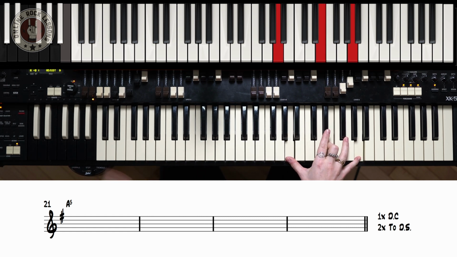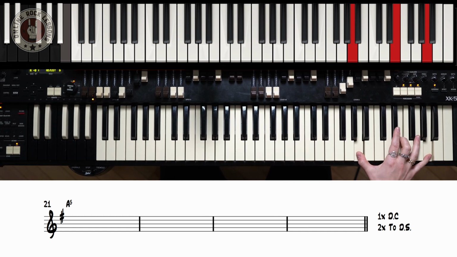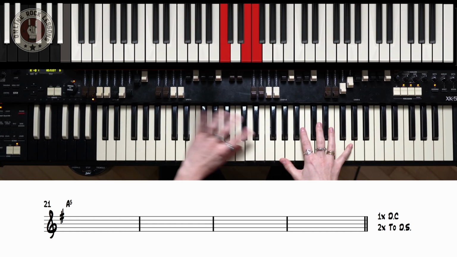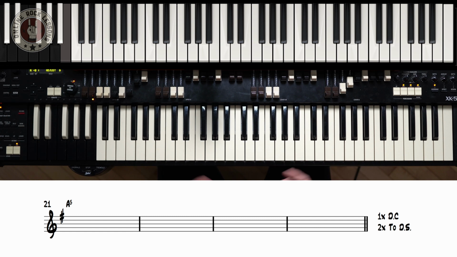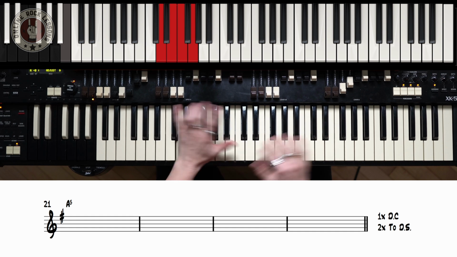Like this, with the Leslie. And at the end of that section, I love to go higher here with the Leslie and back down to get back into the introduction. So it's bigger and we go back. You can slide and go into the introduction again. So 3, 4, 1, 2, 3, 4.